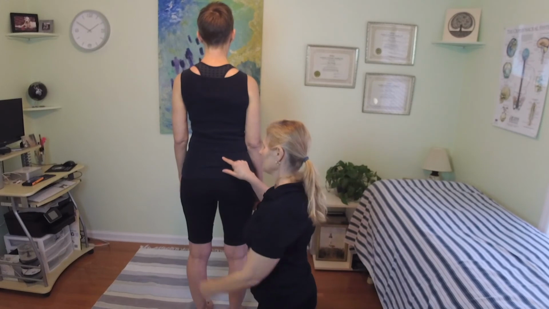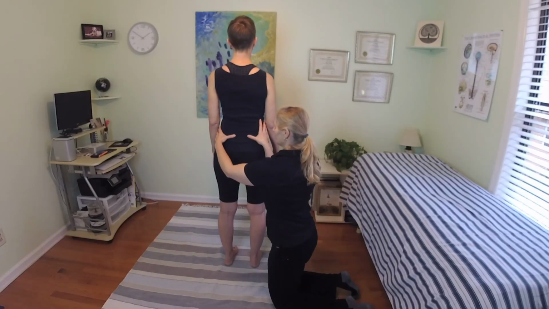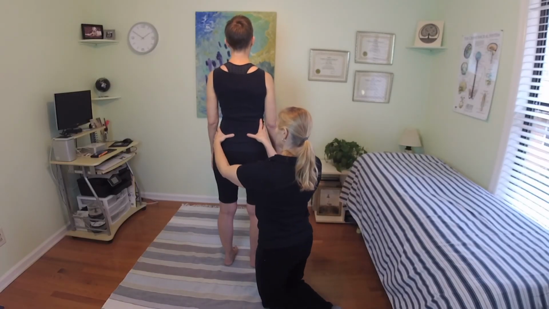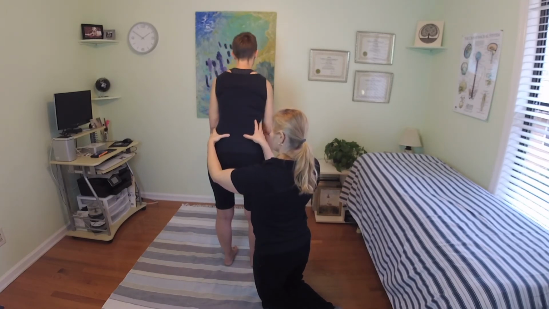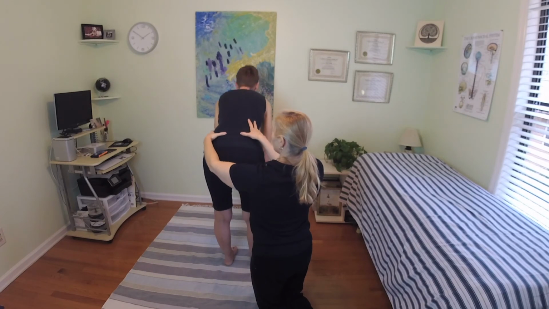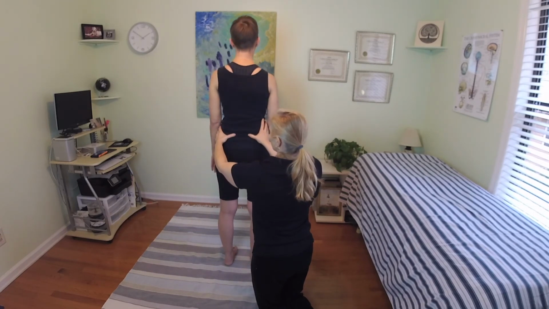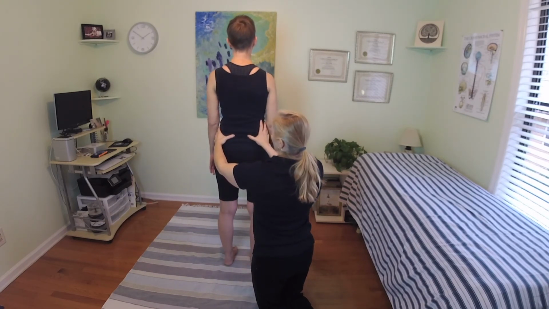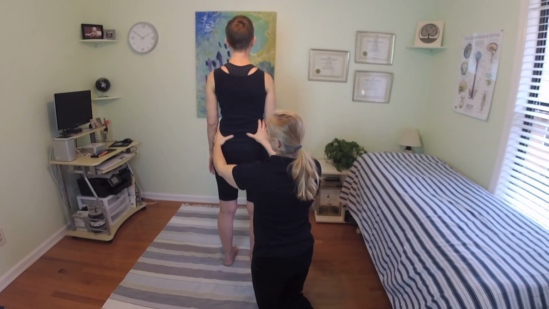To find an upslip, you grab the PSIS again, find those little nodules, and then have your client bend over. Keep the thumbs on the PSIS, then have them stand back up. Now, let's say the right one was higher than the left one.